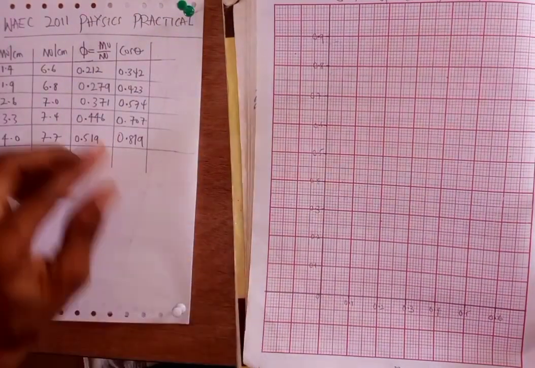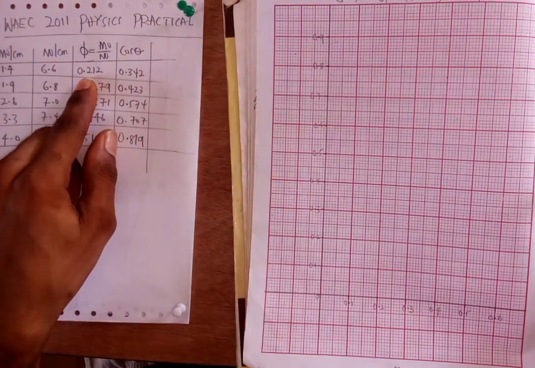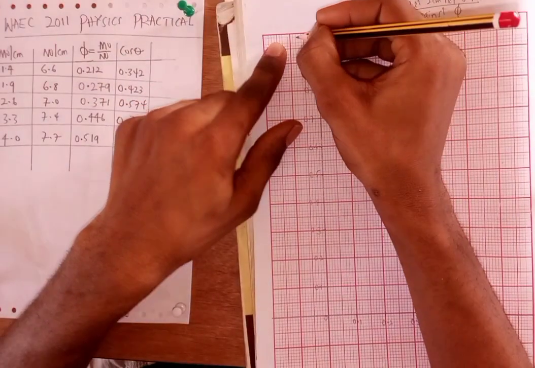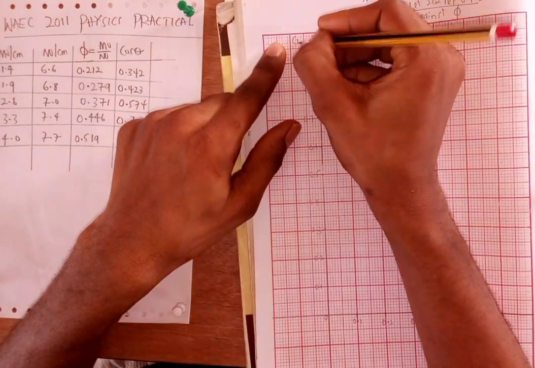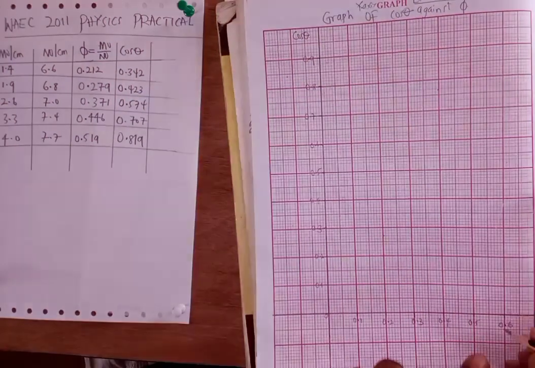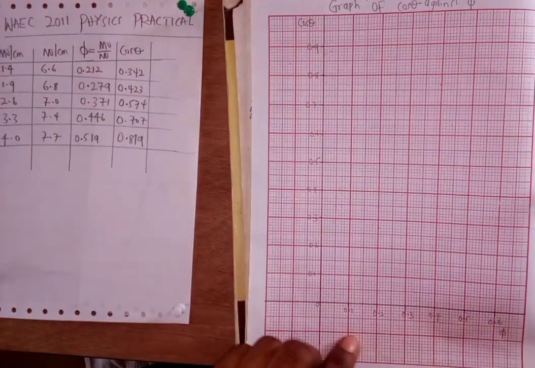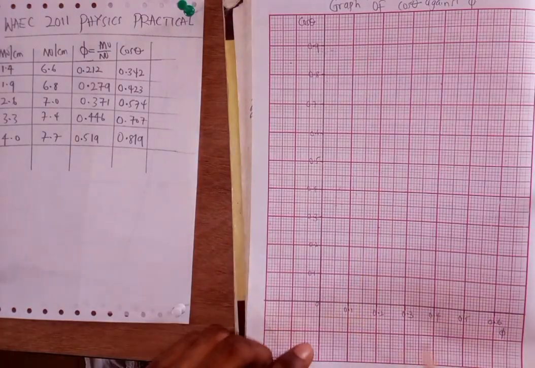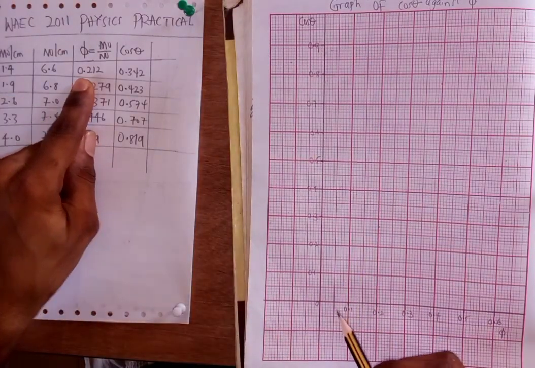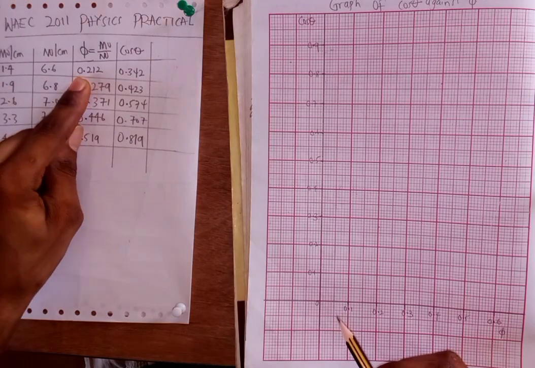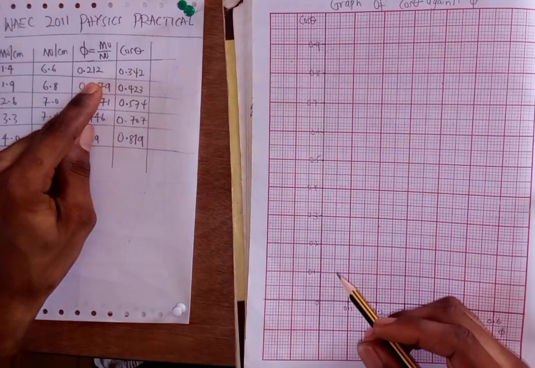So when phi was 0.212, I'll label this as cos theta, and this side represents phi. When phi was 0.212, the value of cos theta is 0.342.